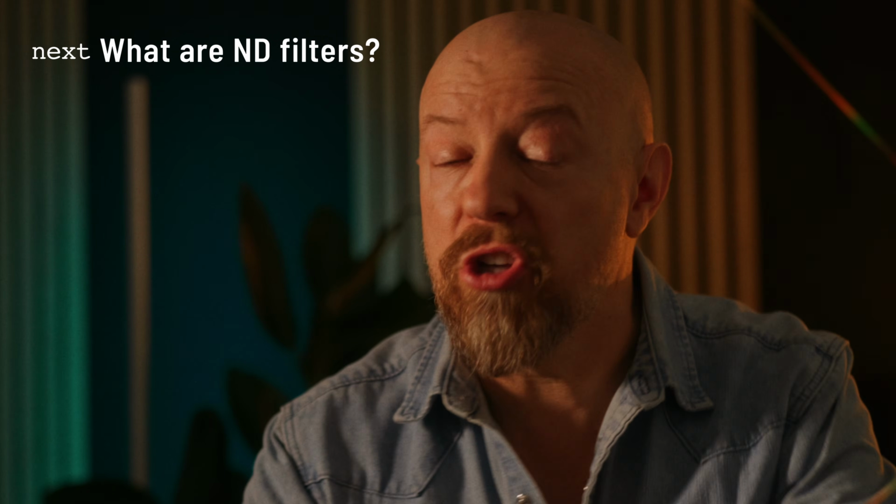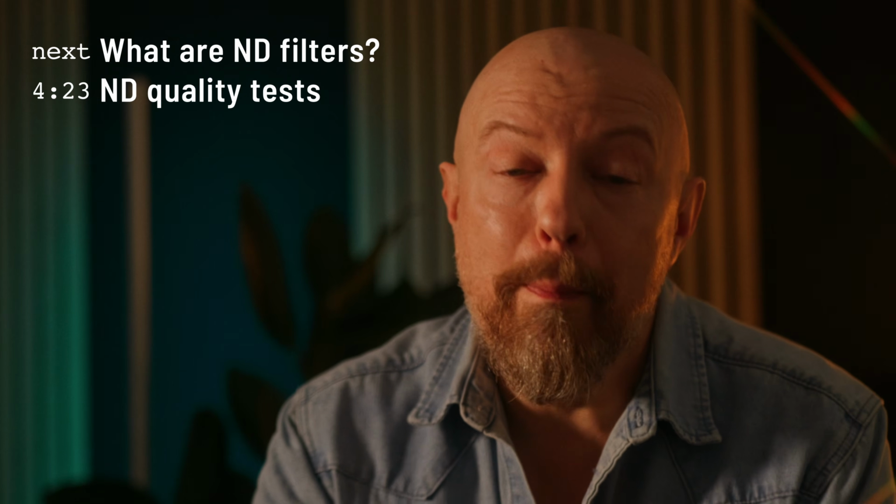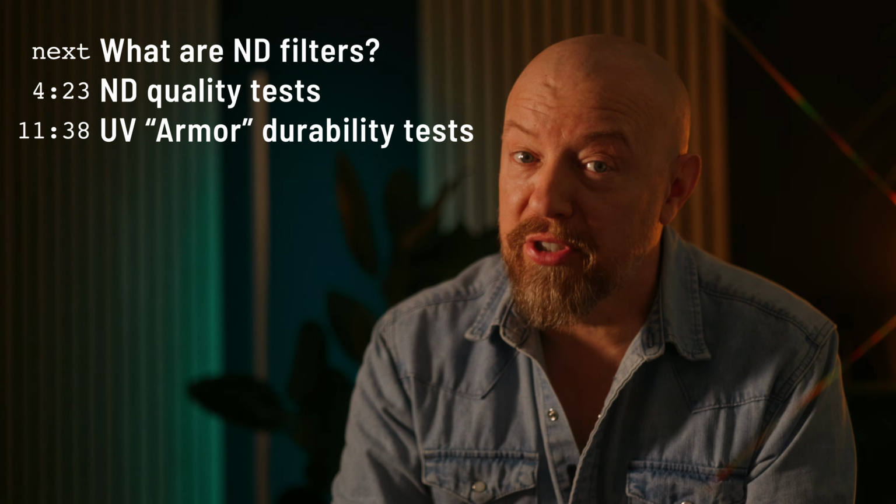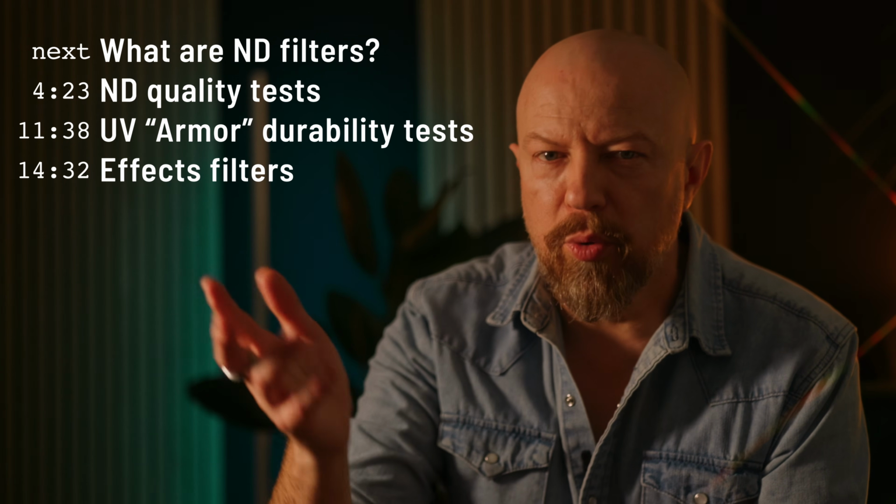I'm going to share my exhaustive neutral density test results, my brutal Armor UV filter test results, and some fun stuff through some of their effects filters. So let's start with what are, for me, the most useful filters, neutral density. And just in case you're not familiar with what neutral density is or what it's for, here's a 60-second explanation.